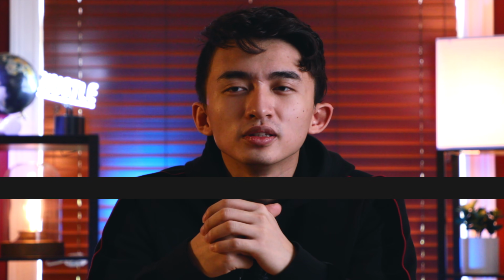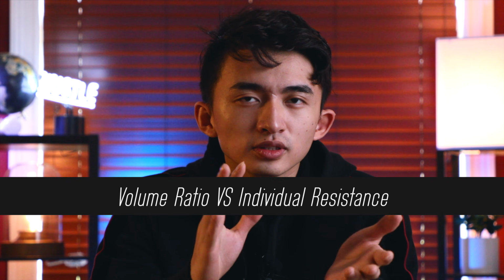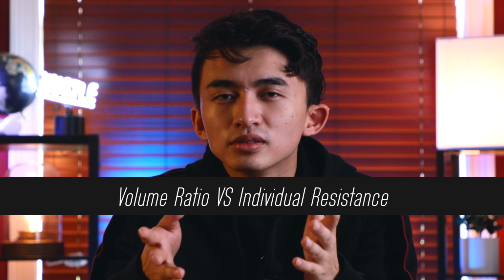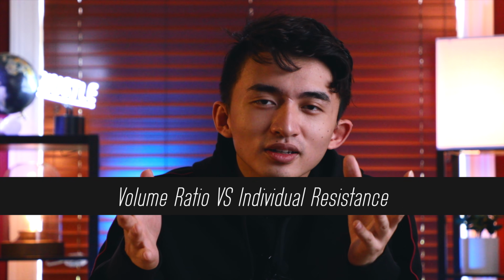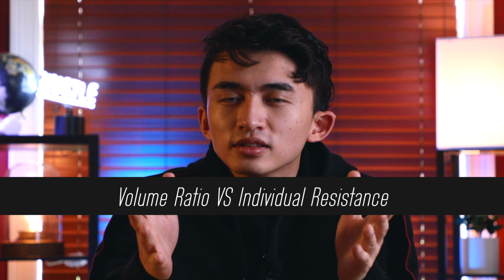Now, that's gaining liquidity and losing liquidity. The last thing that is kind of related will be volume ratio compared to individual resistance. I'm not going to dive too deep into that. It takes way too long to explain, but volume analysis is very important compared to the indicators, and pattern definitely stays as a priority. So when you're looking at volume analysis and patterns, always put volume analysis first.